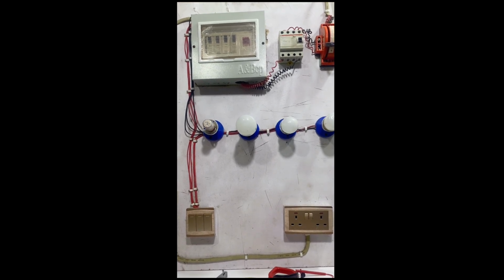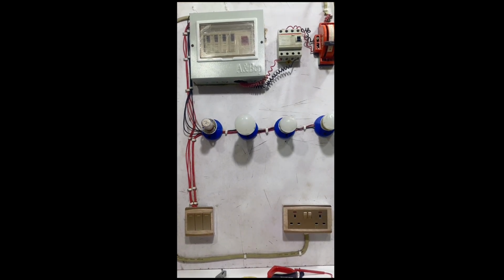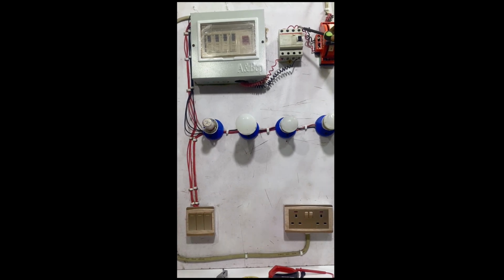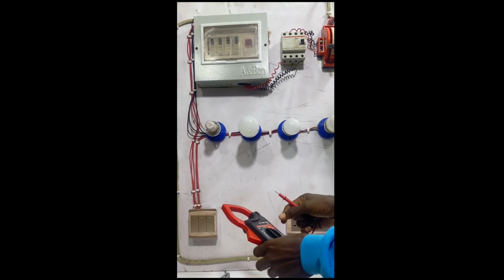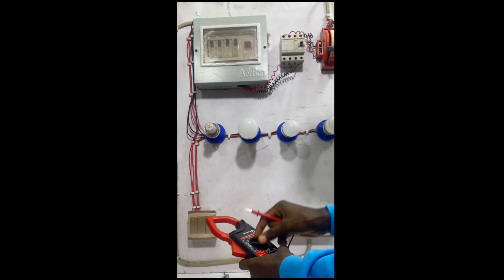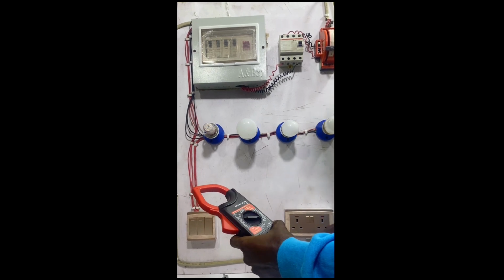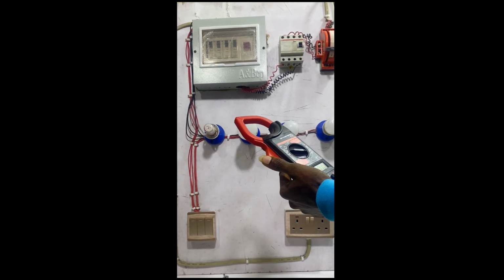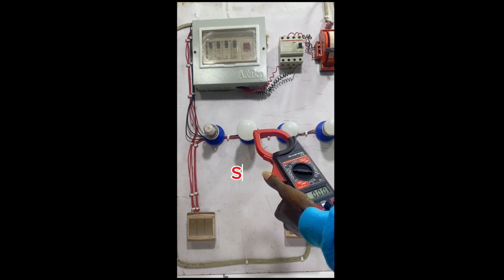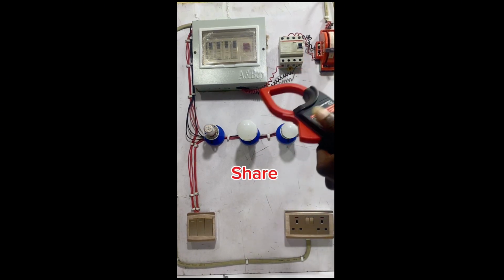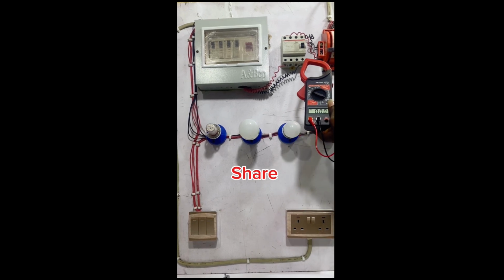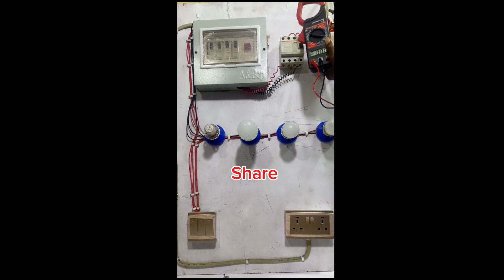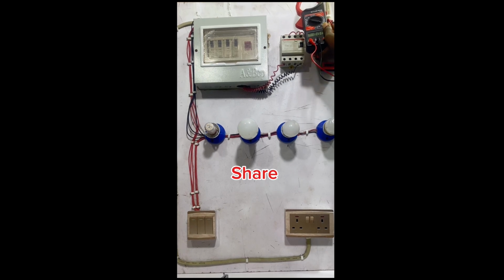Now let's see how many volts are entering the changeover and how many volts are leaving the changeover to our house load. I'm going to use my meter. This is my multimeter. I'm going to turn it to 750 AC volts, which is the maximum voltage here for me. All right, let's do the measurement. Now this is my meter. I'm going to put one test lead here and another one here.